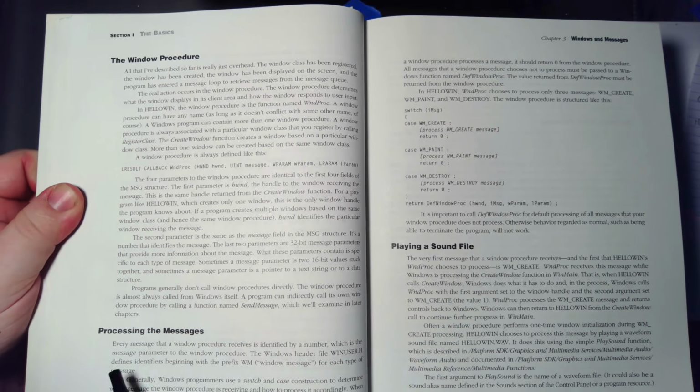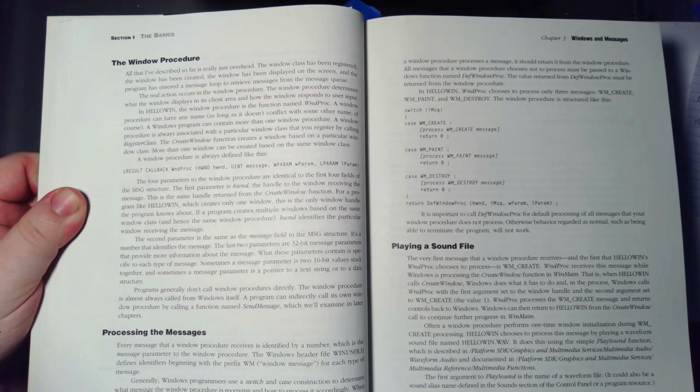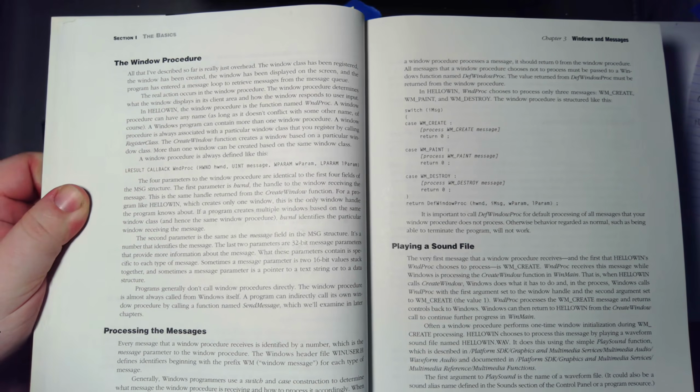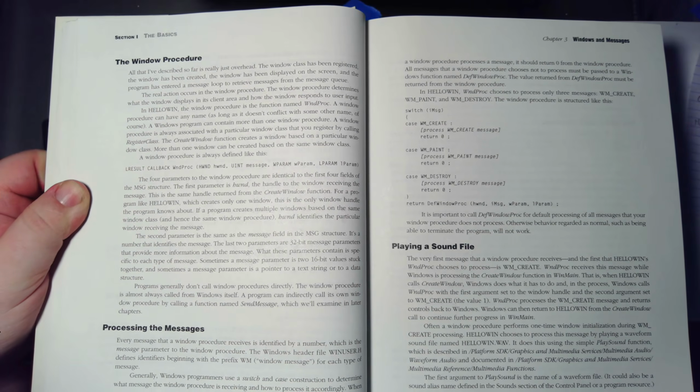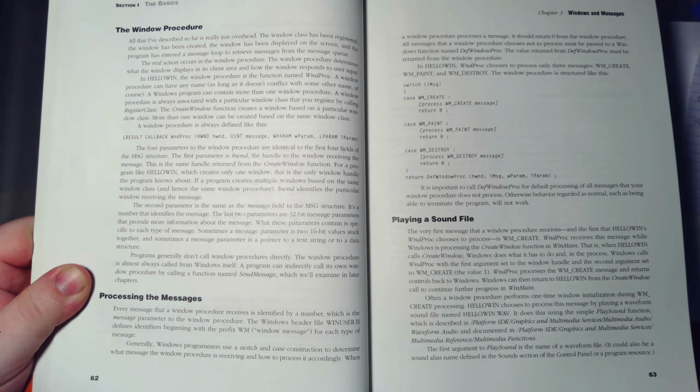Then we have processing the messages. Every message that a window procedure receives is identified by a number, which is the message parameter to the window procedure. The Windows header file, winuser.h, defines identifiers beginning with the prefix WM for each type of message.